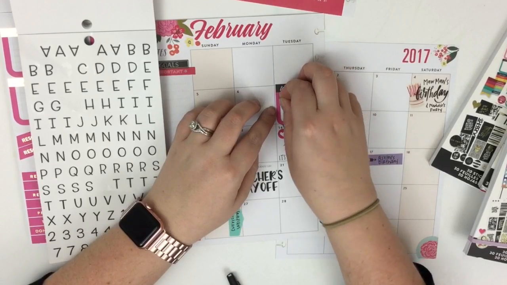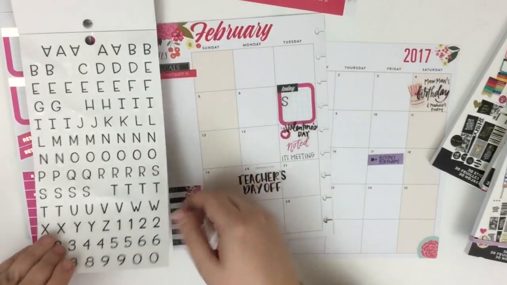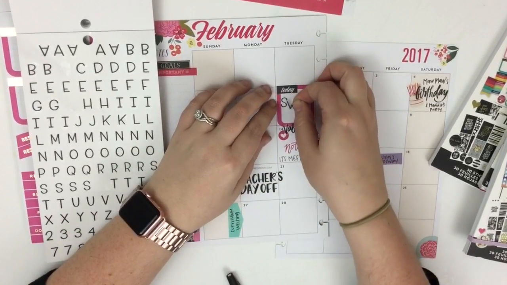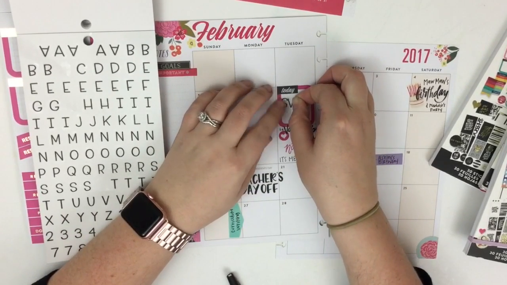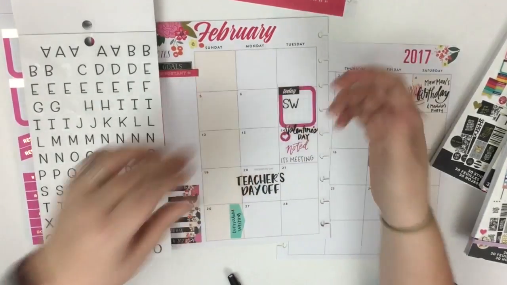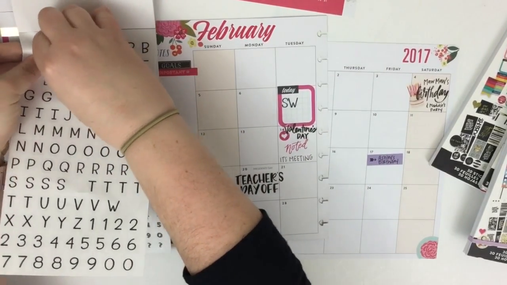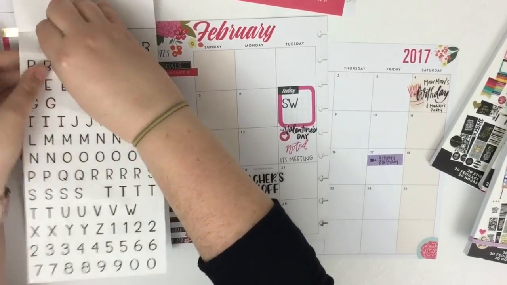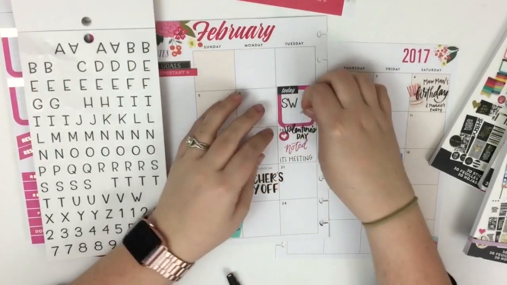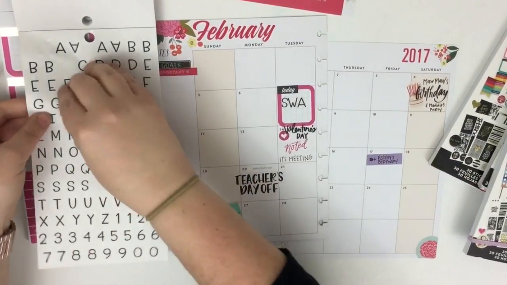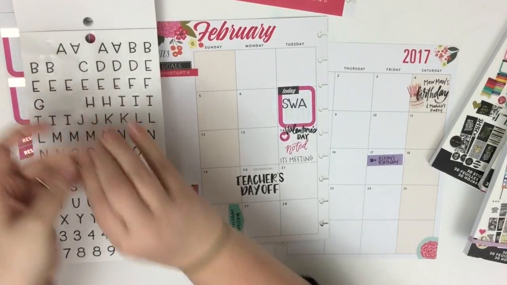So I'm just going to put an S. Swag, I'm sure y'all are wondering what swag is. It's 6 weeks at a glance, and I'm on a curriculum team, and it's basically when we meet with our grade level of teachers from throughout the district, and we share with them the curriculum for the next 6 weeks so that they can start planning it. So it's basically like a training that I have to lead every 6 weeks.